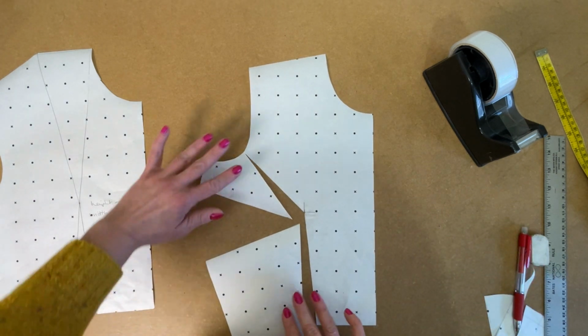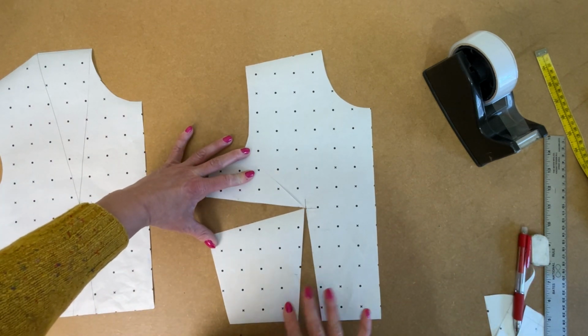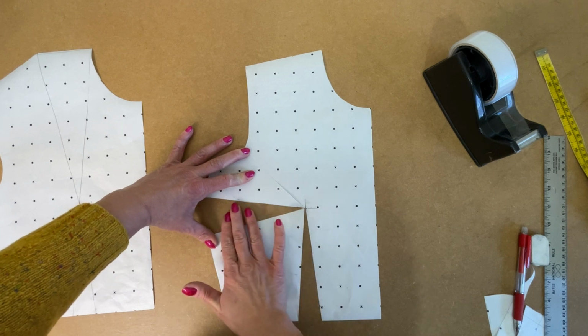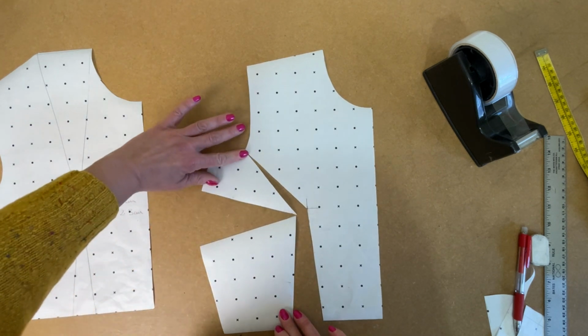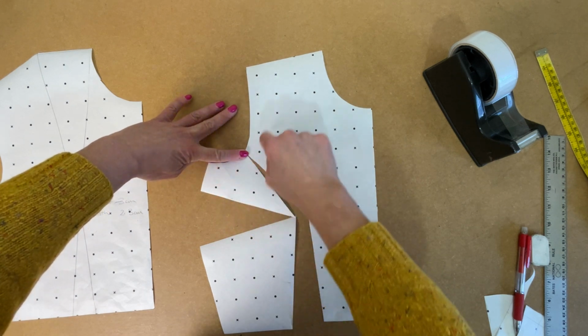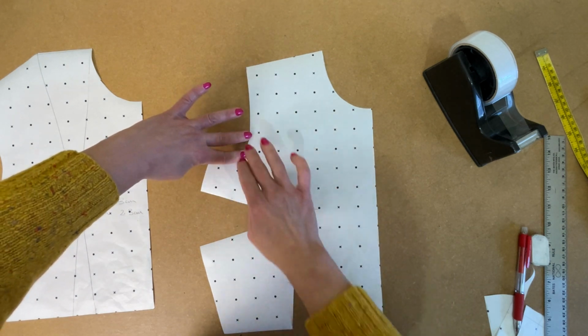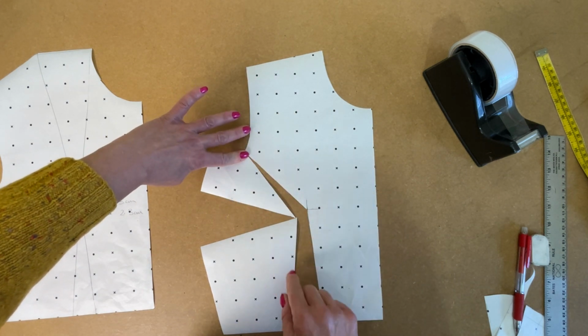So now that I've cut those darts out, that's basically what we had. I've cut that dart out, I've cut that one out, and then I've cut up to the armhole. So that can now swing around, and that means you're not changing the armhole. You don't want to change that, you just want to add the fullness here.